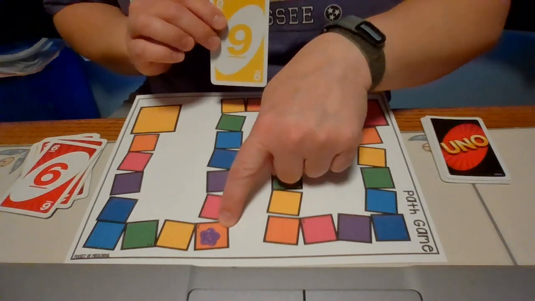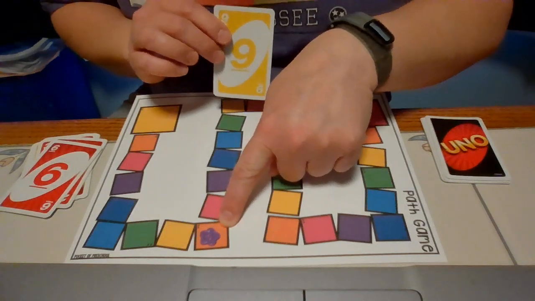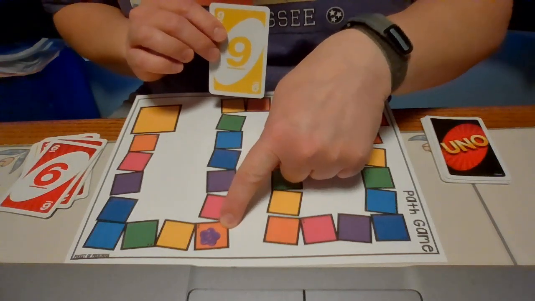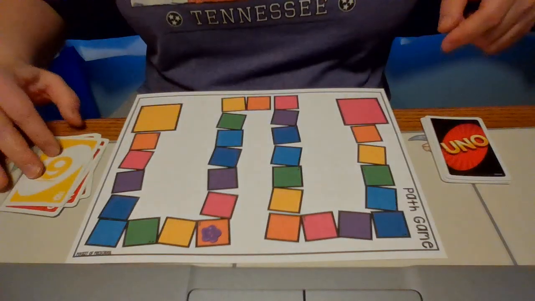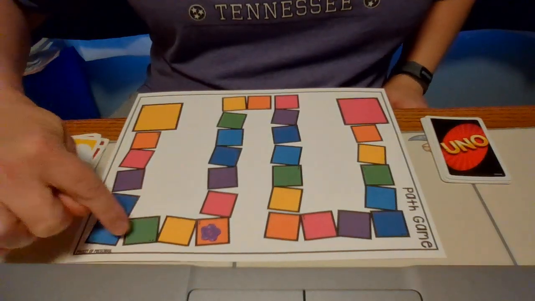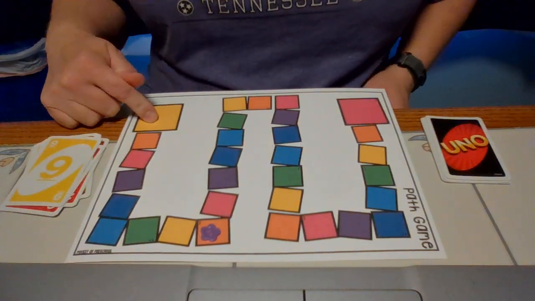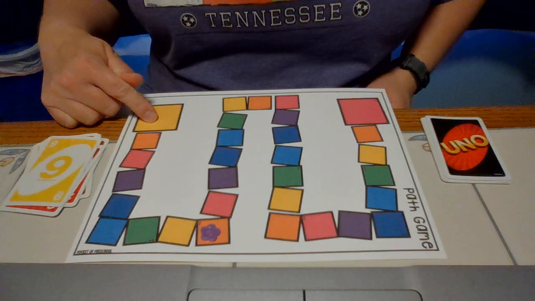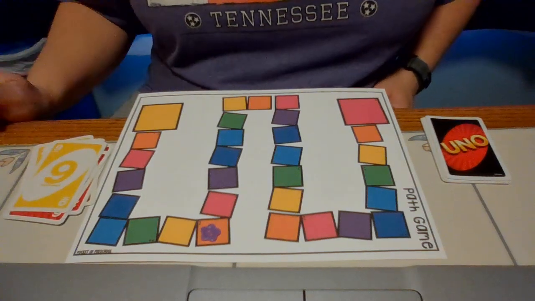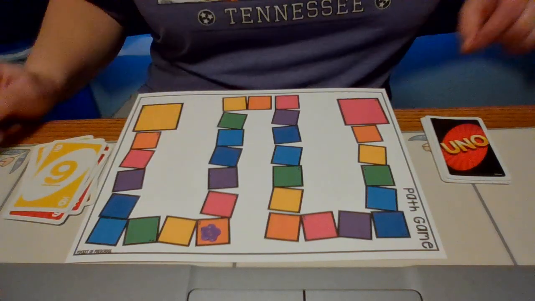We're going to count how many squares are left. Because if we don't have 9 squares, then we can't move our flower 9 squares. So let's take a look. 1, 2, 3, 4, 5, 6, 7, 8. Oh, we need to have 8 squares. So we need to find the number 8 or 2 numbers that make the number 8.